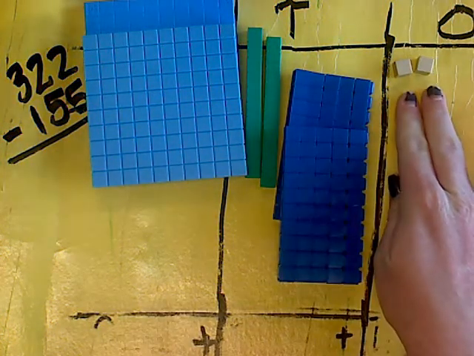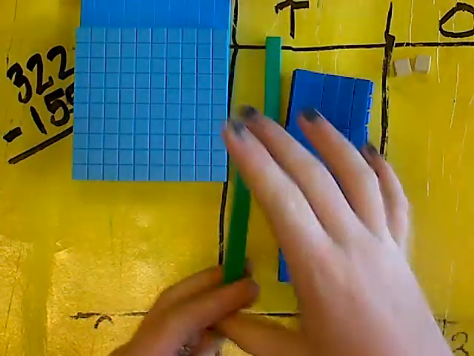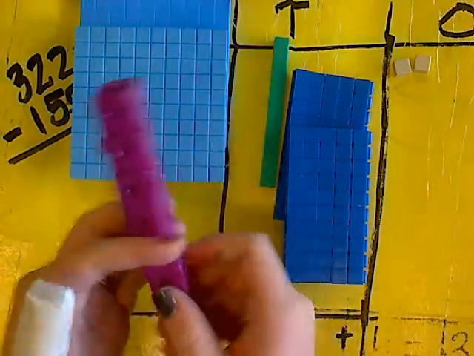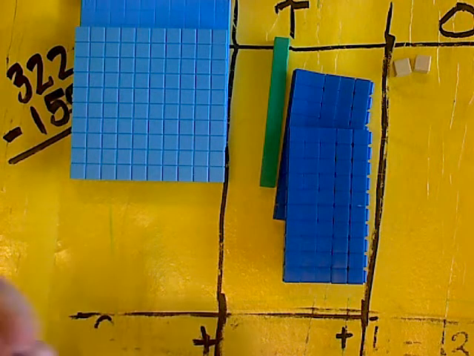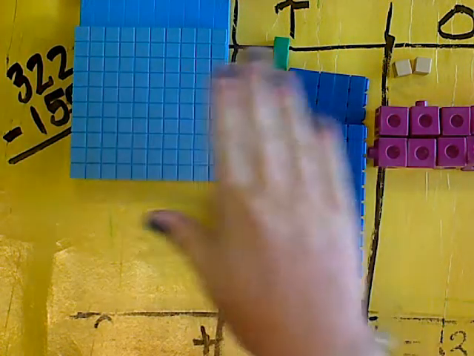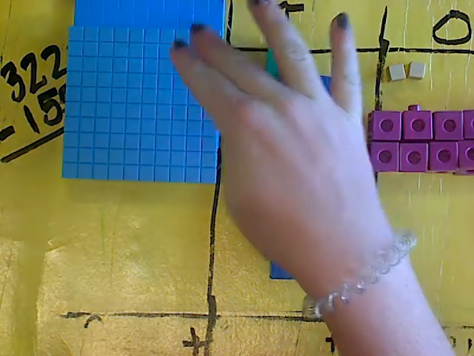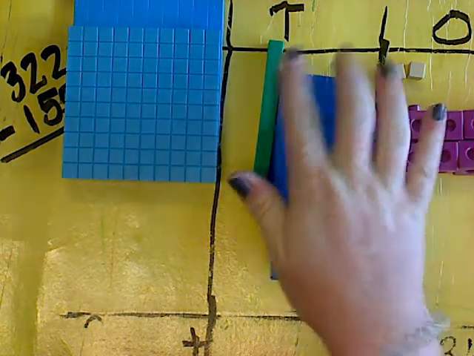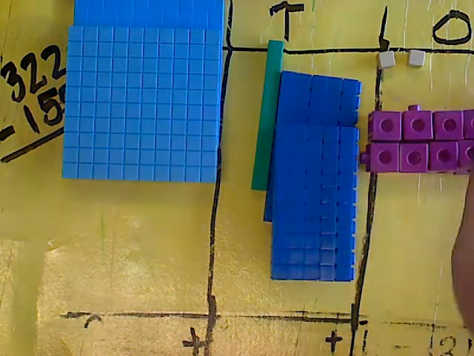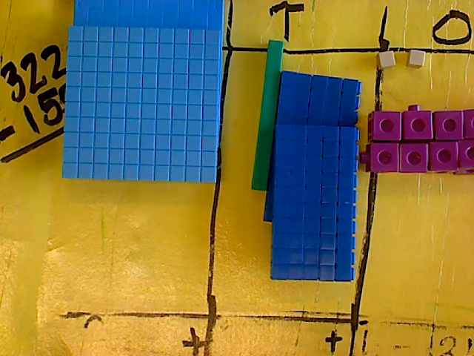And then I have 2 ones, and I need to take 5 away, which I cannot do. So I'm going to take one of my tens and replace it with my regrouping 10. And from there I can regroup that 10 to become 10 ones. So now I have 2 hundreds, 11 tens, and 12 ones. 100, 200, 300, 310, 320, 321, 322. So my value has not changed even though I've redistributed those numbers.